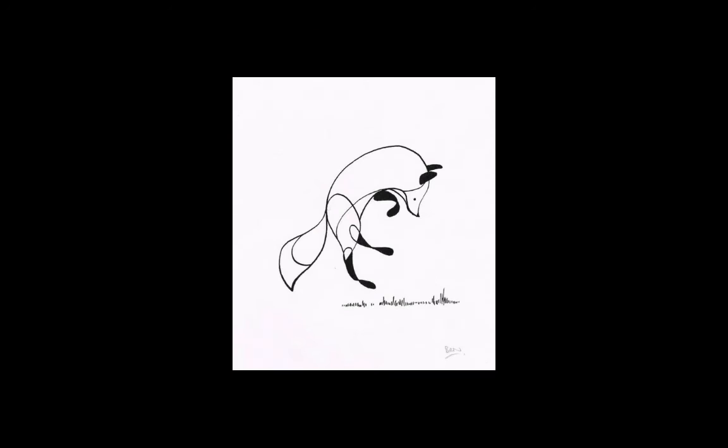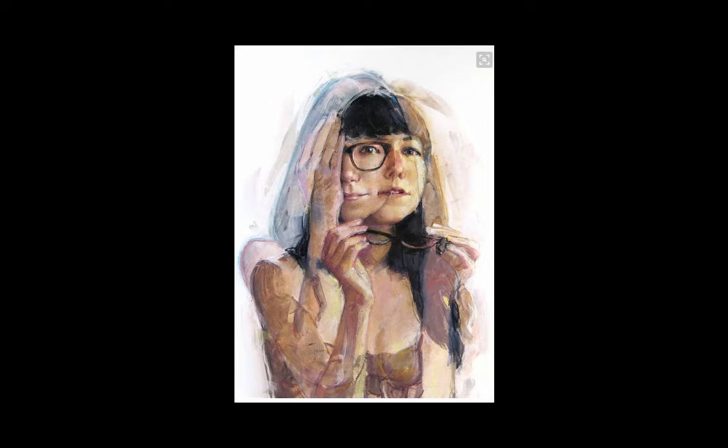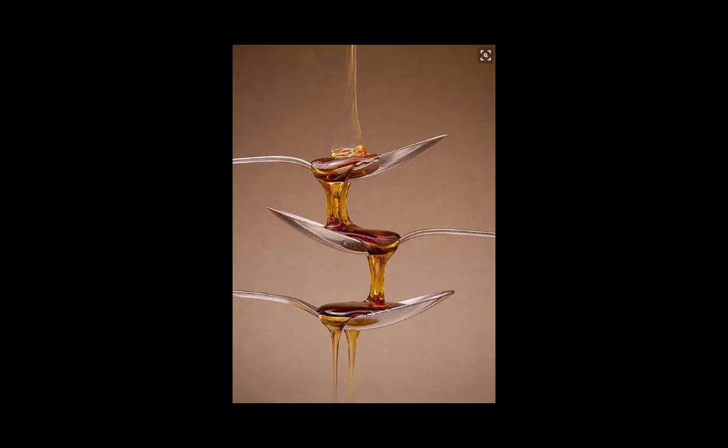Here you have a balloon popping, and then you have a fox that's jumping up that's just made of lines. The image of a person in two different time frames, and then finally you have honey or date syrup that's literally dropping out of the sky.